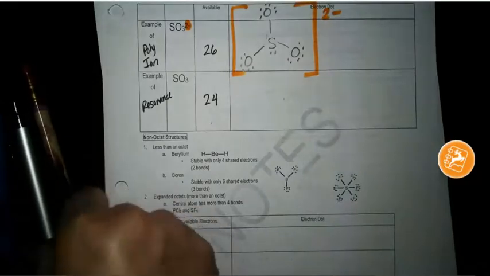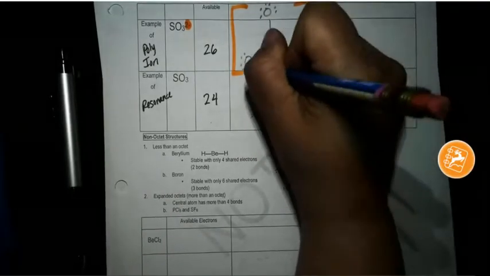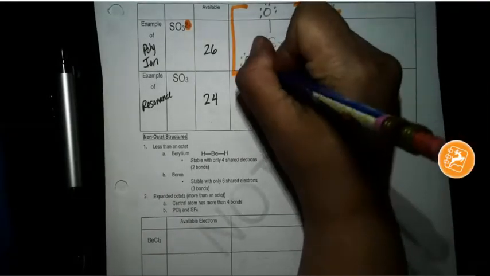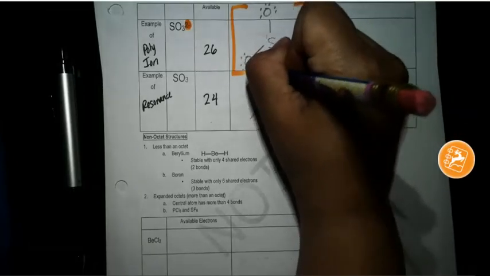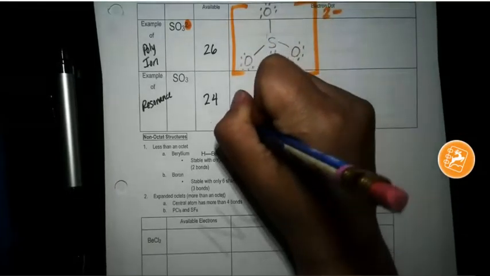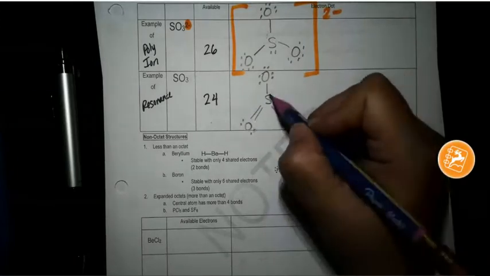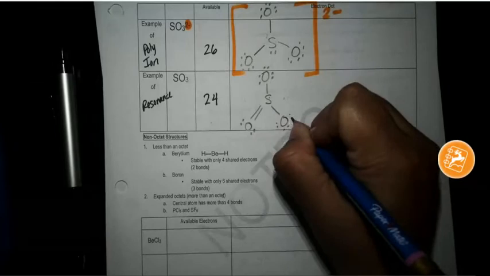But this one has the electrons resonating between the different oxygens. Now, it does not matter where you put the double bond first. What does matter is that when the oxygen is double bonded to the S, it can only have 2 lone pairs, and when it's single bonded, you should have 3 lone pairs. So make sure you drew those correctly.